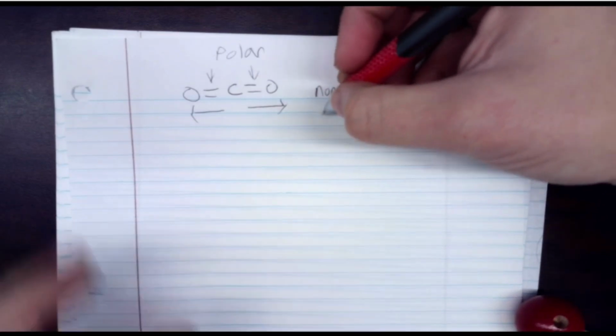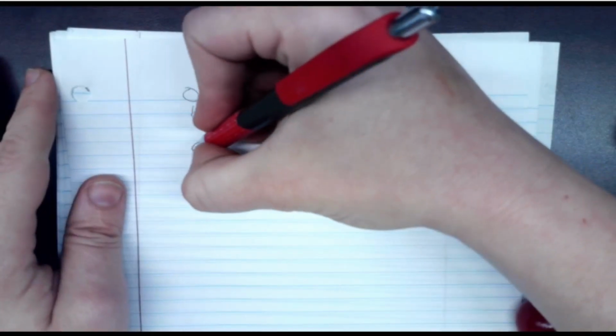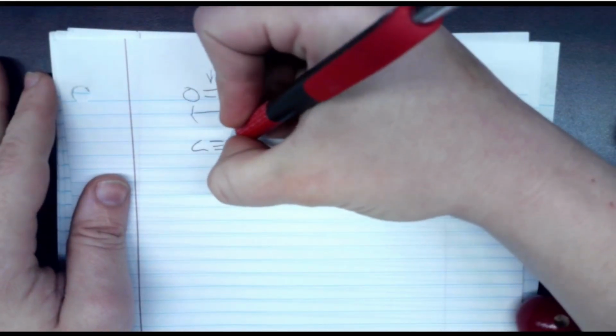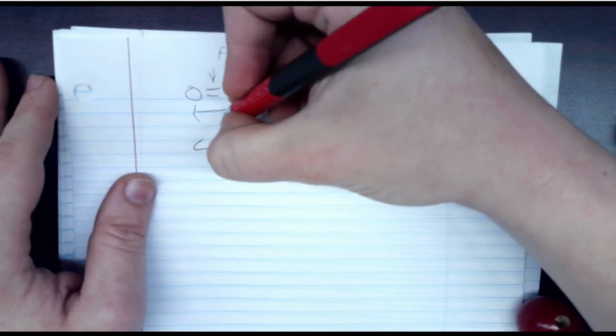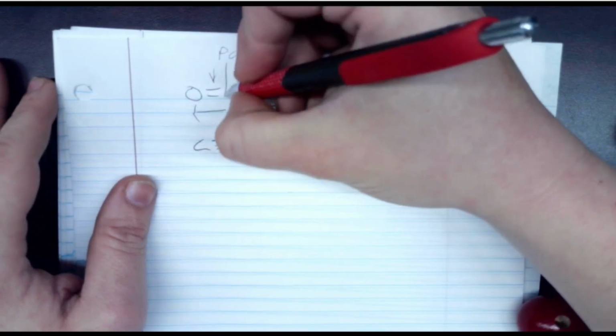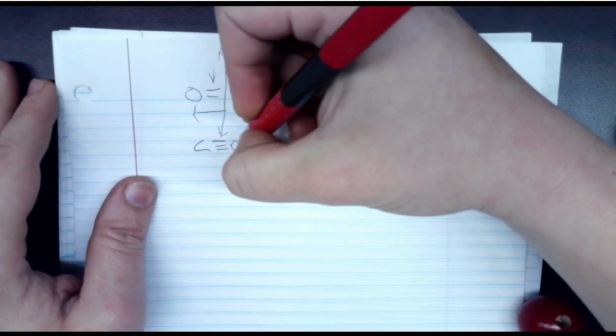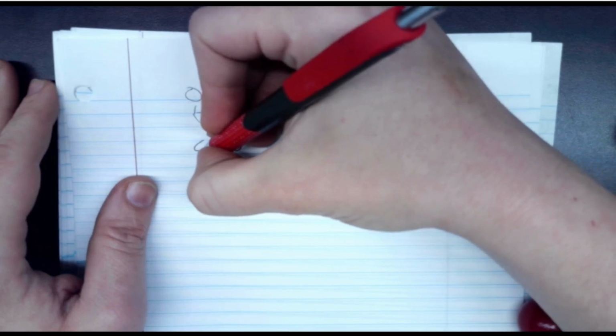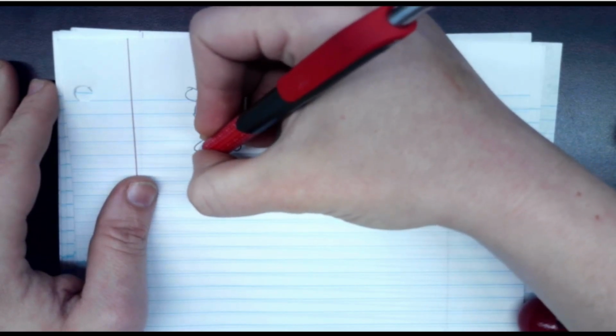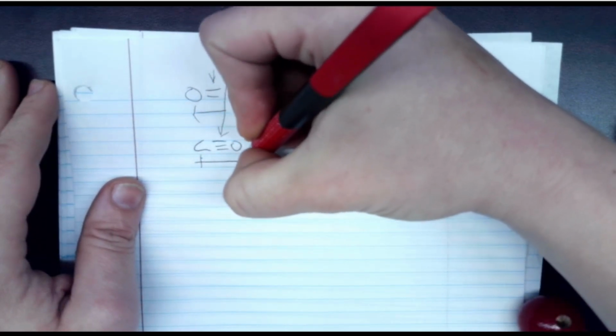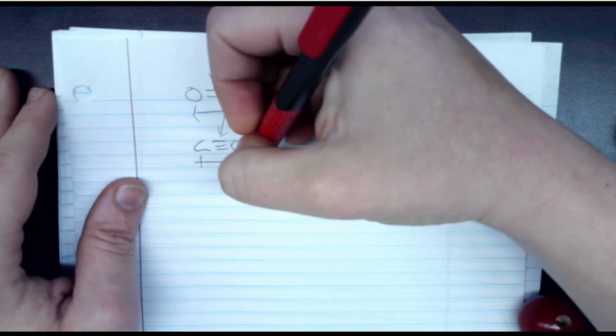It's like nitrogen. But if I simply make a carbon monoxide, that's also a polar bond. And so we can say there is a region of electron density that is pulled in this direction.